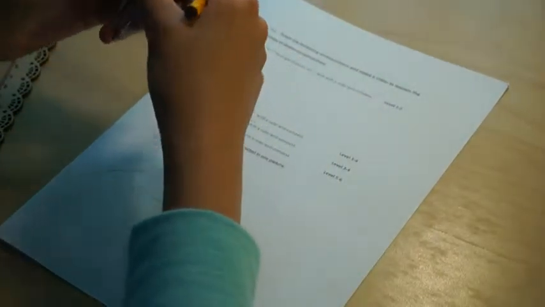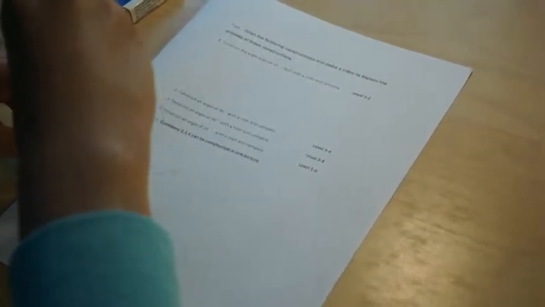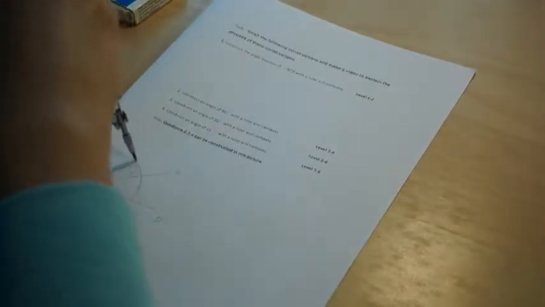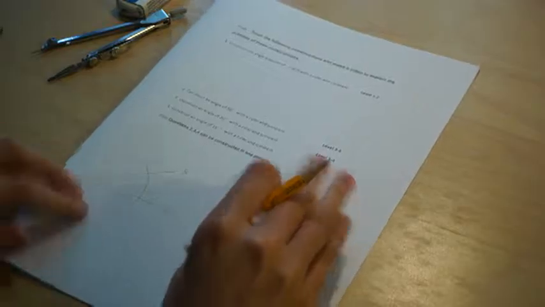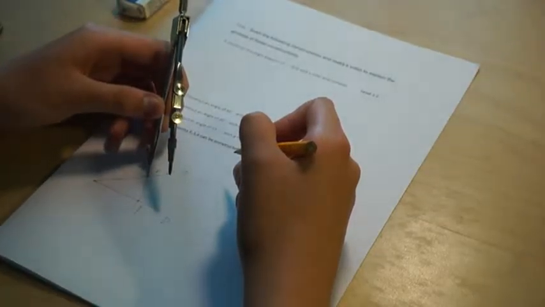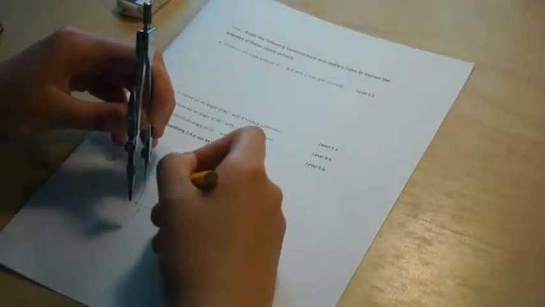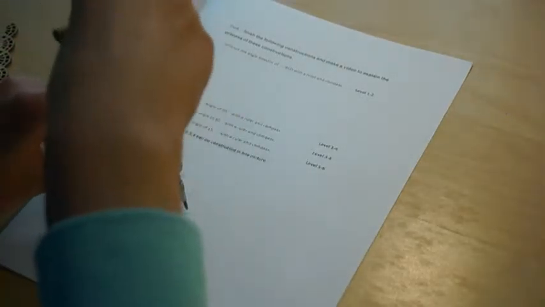We use C as the center, use the compass, and draw an arc which intersects line CB and line CD. The intersection points are X and Y. Now we use the same radius as before, and let X be the center and draw another arc, and then Y as the center, another arc.